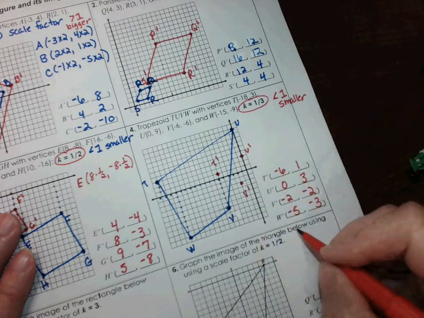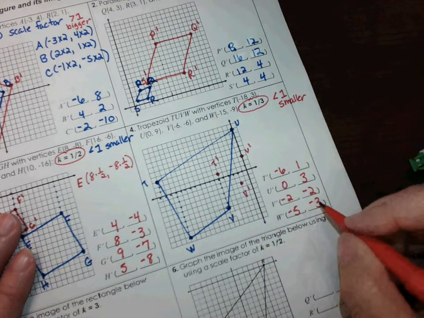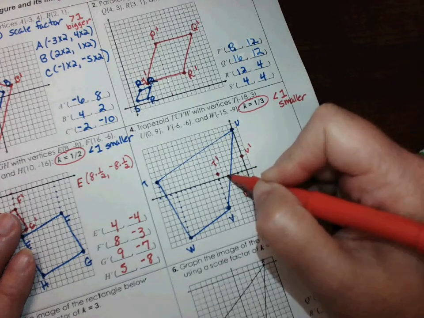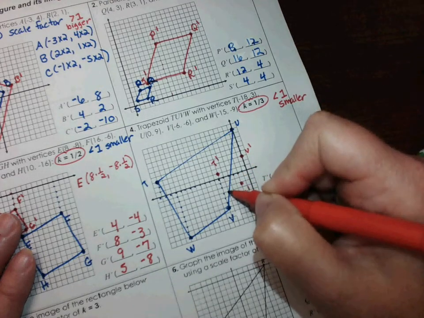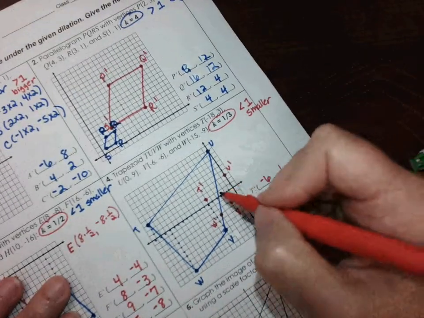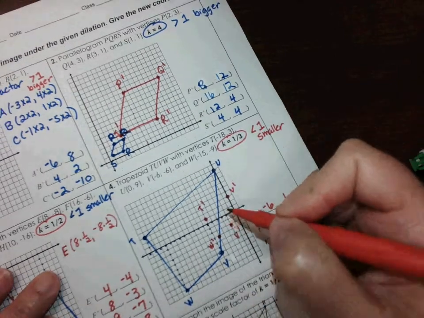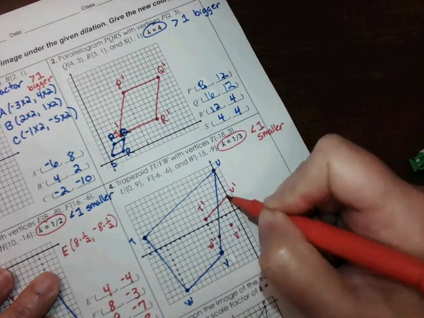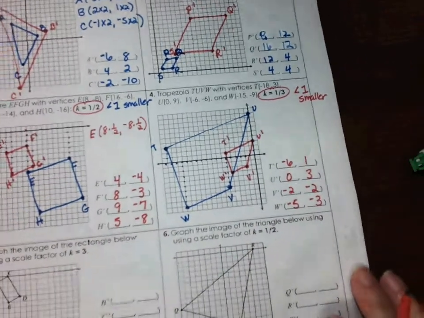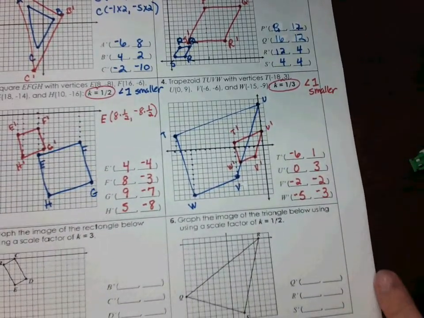V prime. And W prime is at negative 5, negative 3. So 1, 2, 3, 4, 5, 1, 2, 3. That is W prime. Connect them. And you get the same shape, but not the same size.